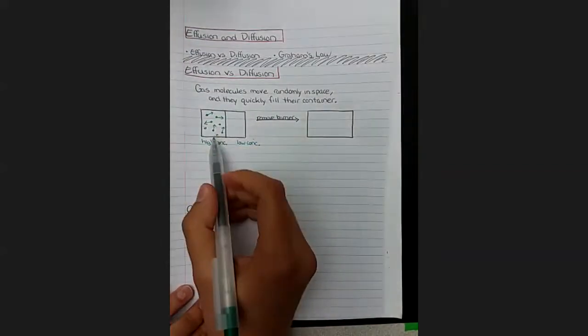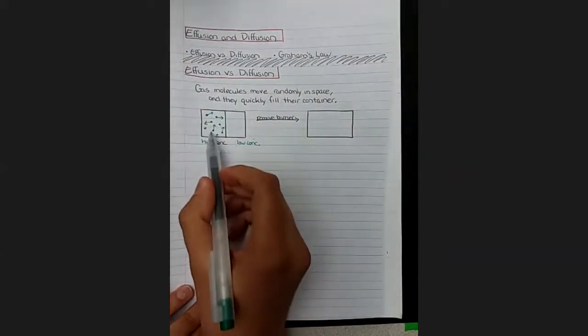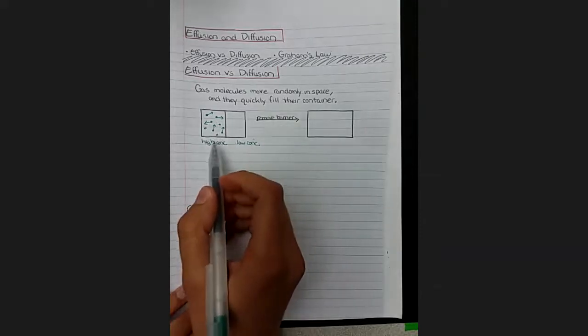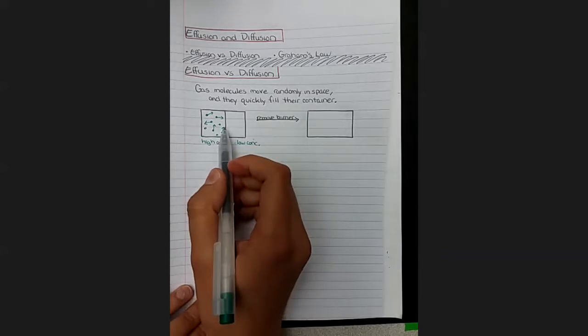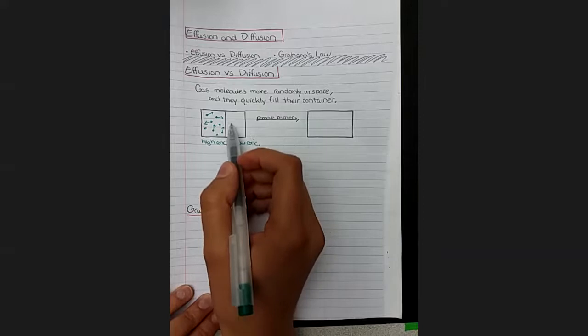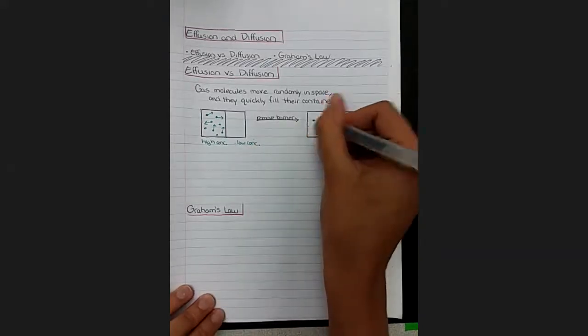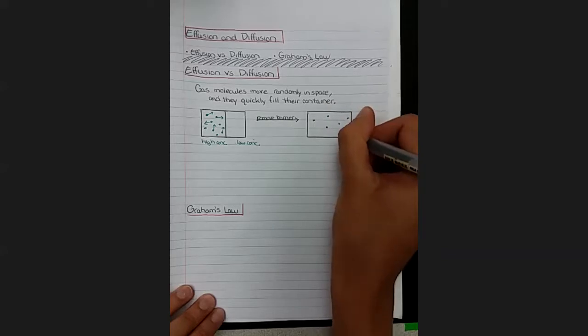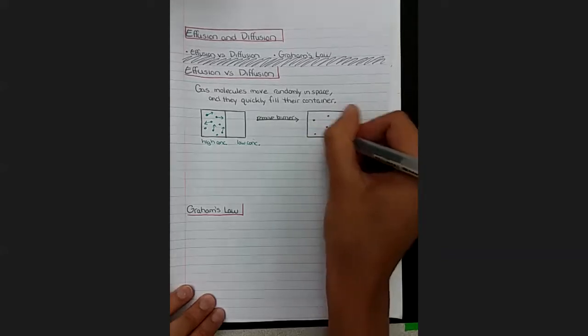So there's the same container. If we remove the barrier, the particles from the high concentration side will continue to move randomly because, of course, they don't know that the barrier is gone. But as they start to move towards the barrier and the barrier is not there, they continue to move into the other half of the container. And eventually, the particles fill that entire container with an even distribution.